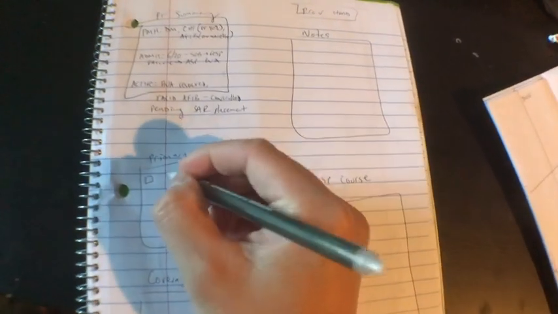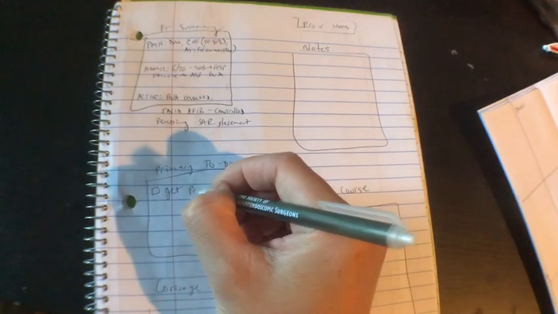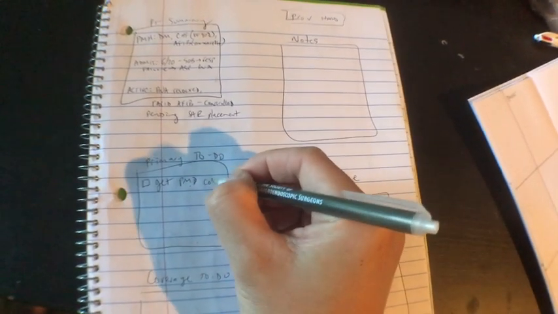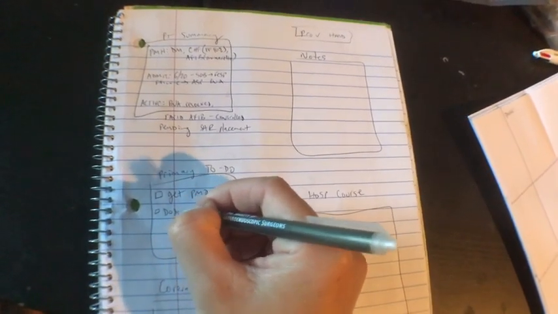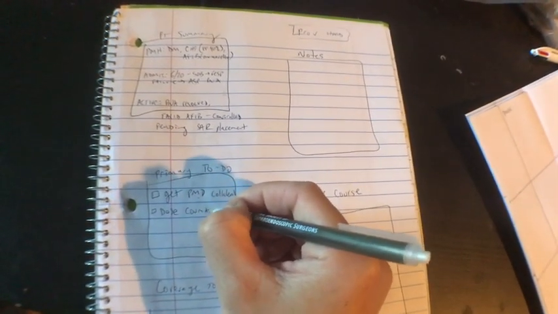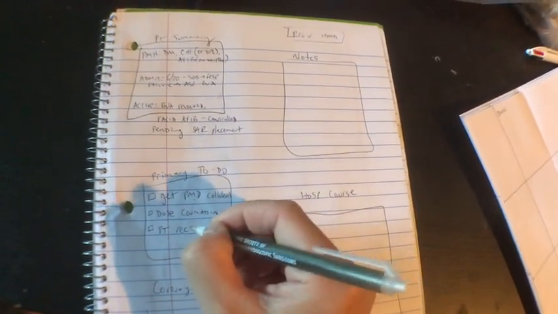Okay, so next thing is primary to do. This is for you for the next day. Things that we need to get done the next day is get collateral from the primary doctor. Every day we need to dose Coumadin on this patient, right? Or we need to follow up physical therapy recs, stuff like that for us.